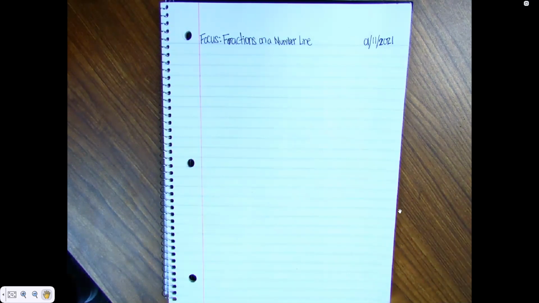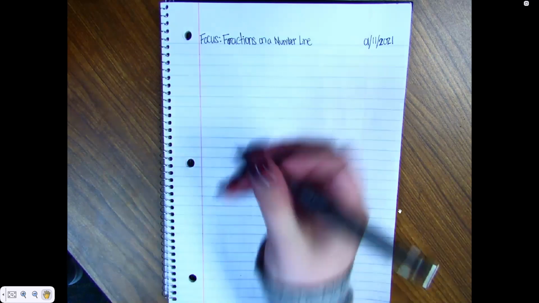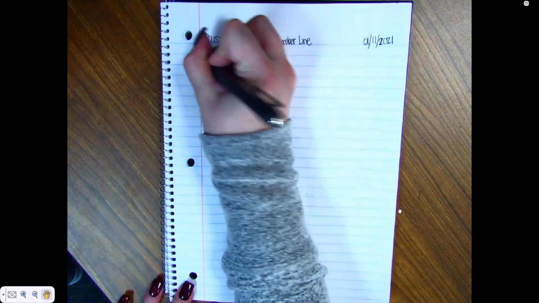So we're just going to do two quick examples of fraction number line because we did do this on Friday and a lot of you told me it's pretty easy. When I was looking through all of our independent practices, you did really, really well on it. Y'all did very, very well on your fractions on a number line. So I was very impressed. So we're going to do some examples.